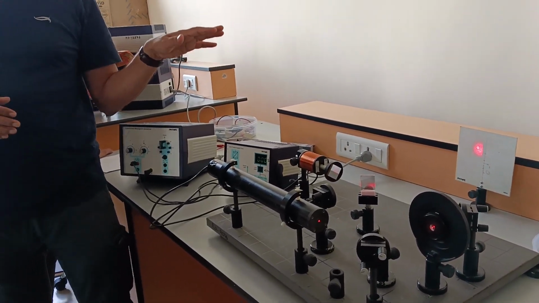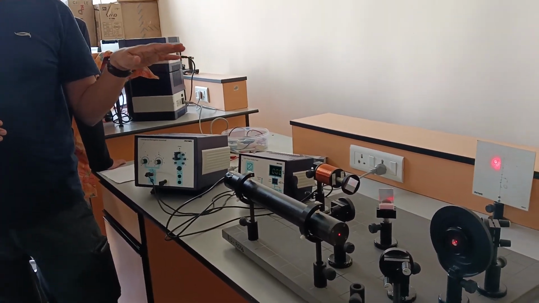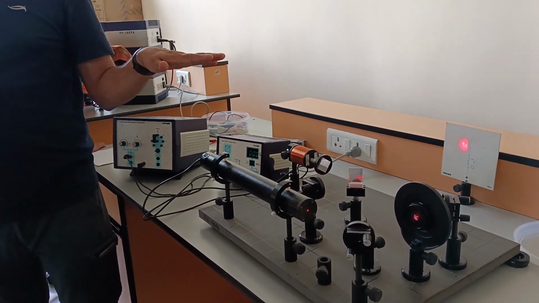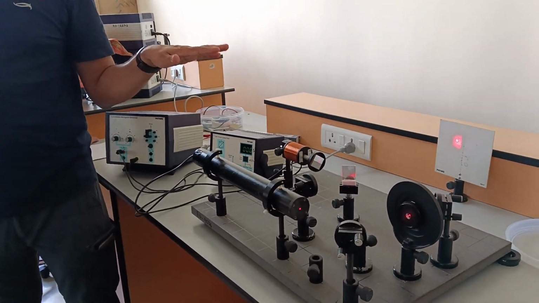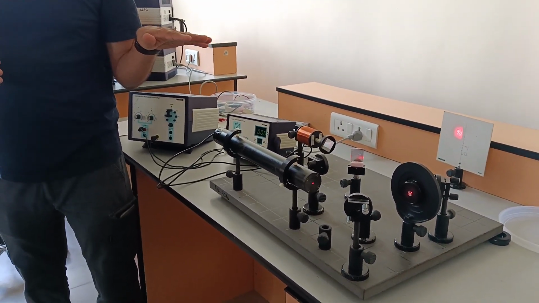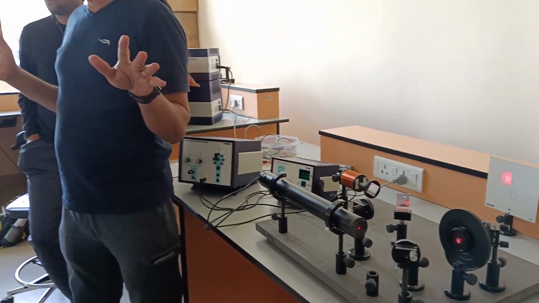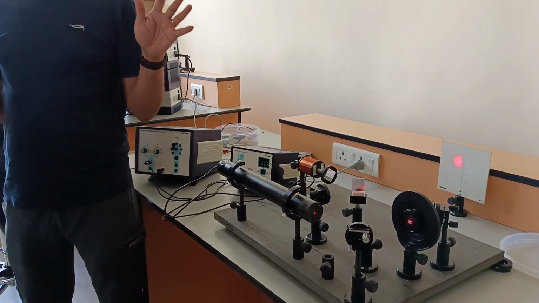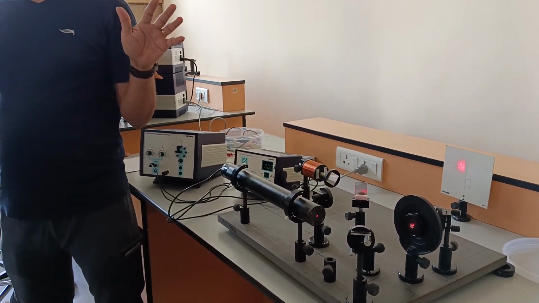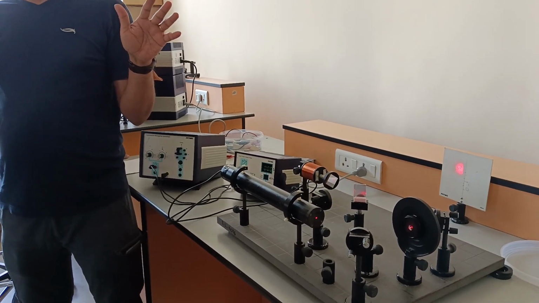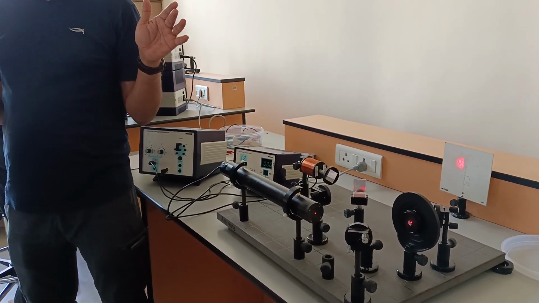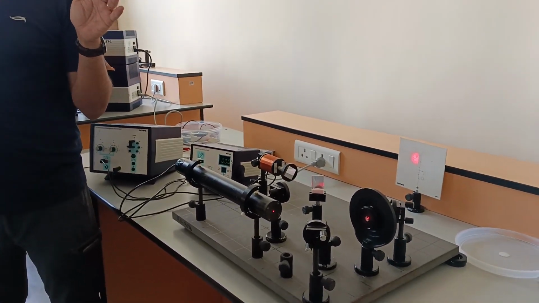You understand? There are several places this technique is used. One of the places where it is used is the Large Hadron Collider. You have heard of the Large Hadron Collider? The circumference of the Large Hadron Collider is 27 kilometers. There is an airport in the middle of that accelerator. It is that big.